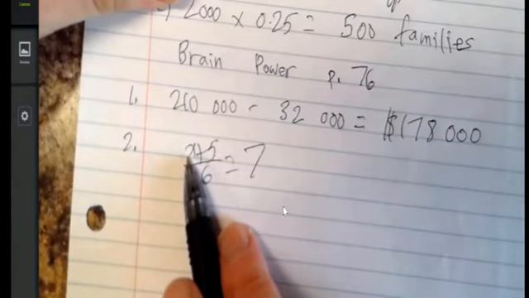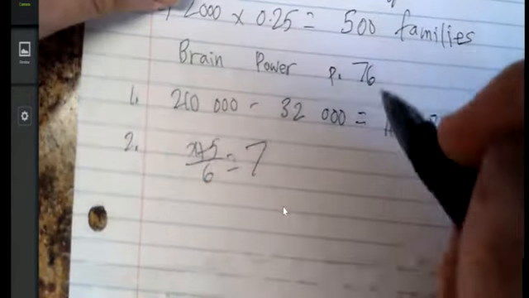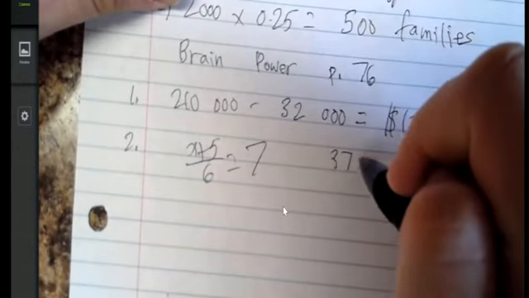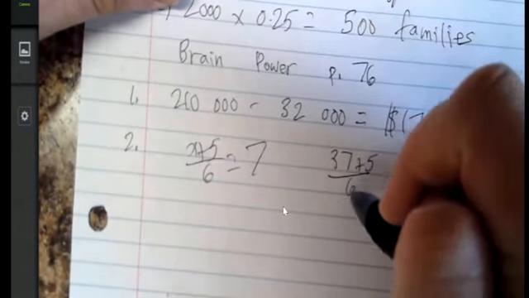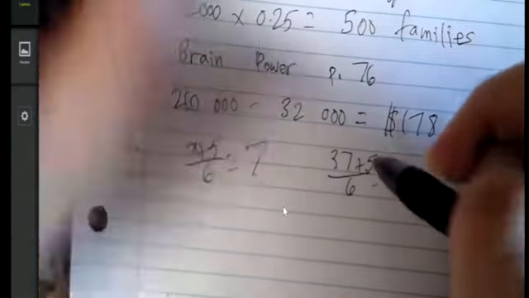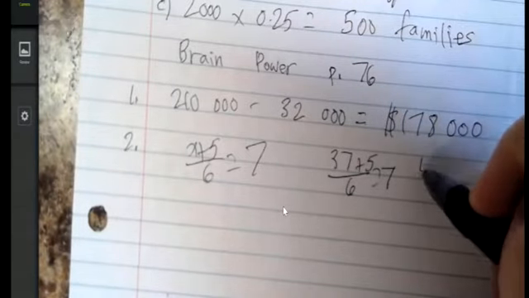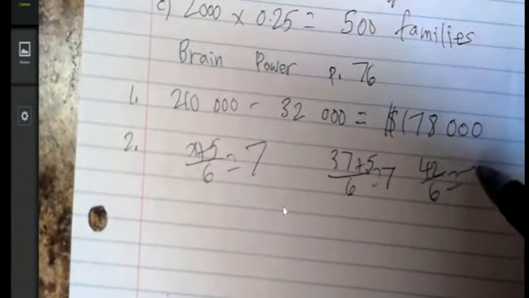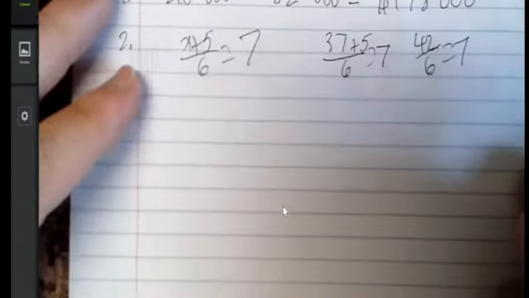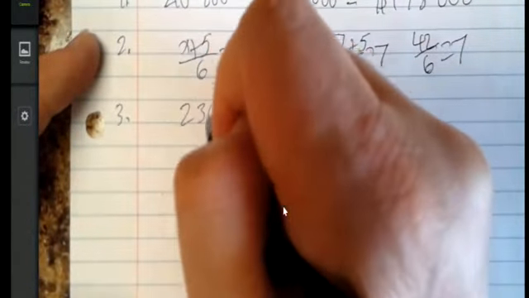What number do I add 5 to get 42? That would be 37. It's 37 plus 5, which becomes 42, divided by 6, is 7. Simple. 75% of 2,300.